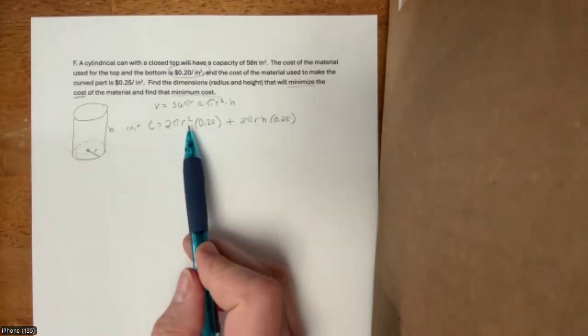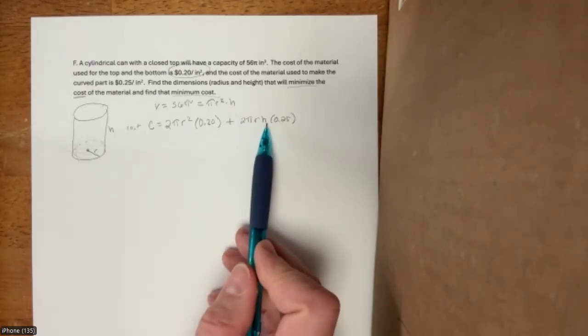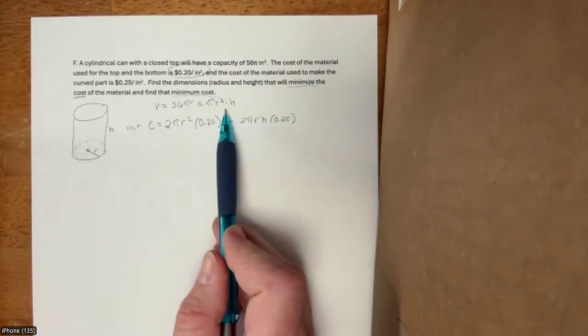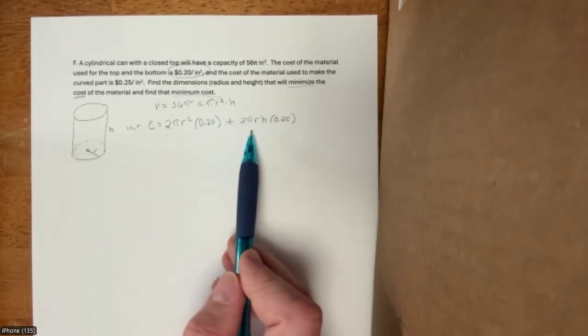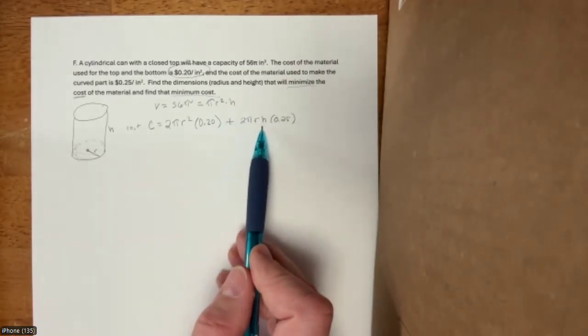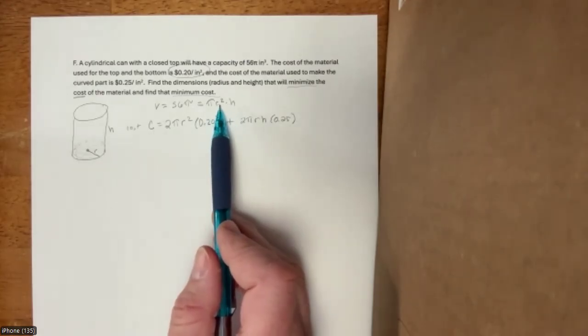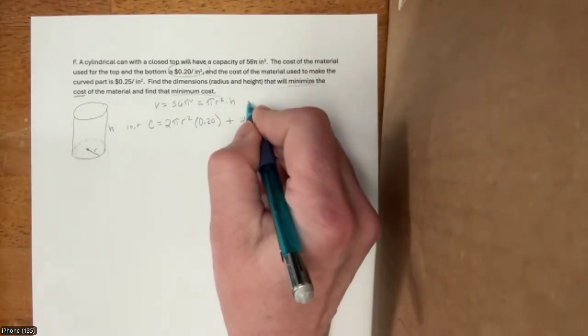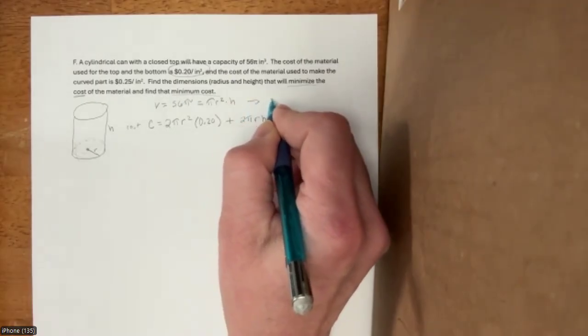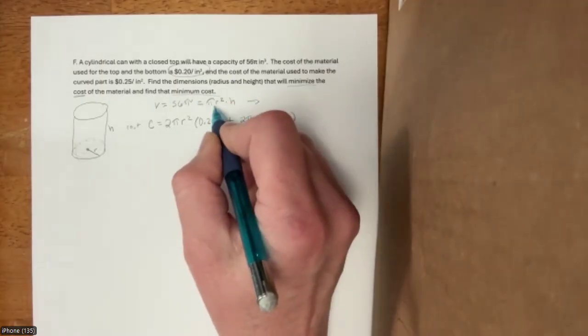But we have too many variables. We have r's and we have h's. So I need to solve my volume equation for one of the variables and substitute so that I have only one variable. So to me, it seems easiest to solve this for height because then I don't have to take a square root. So if I solve this for height, I would divide by pi r squared.